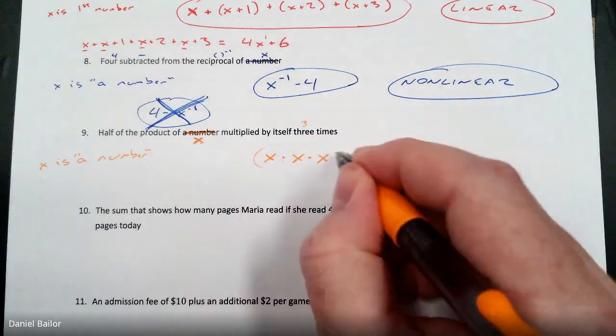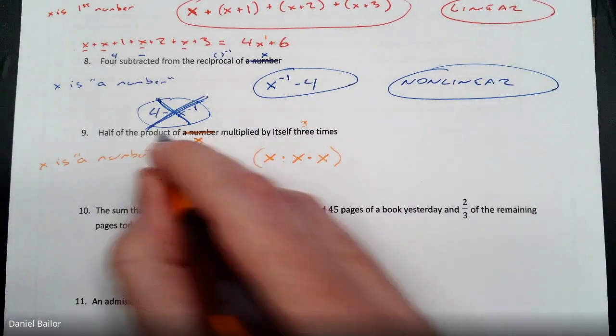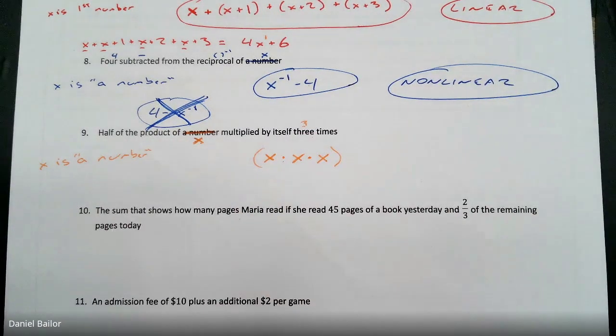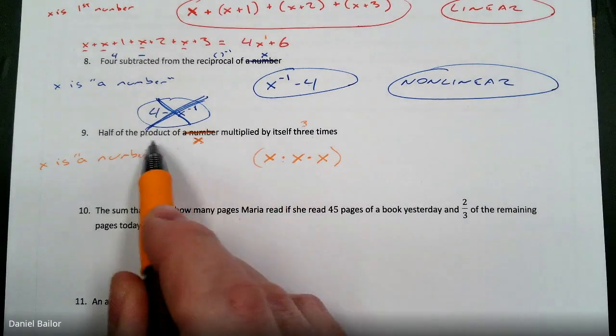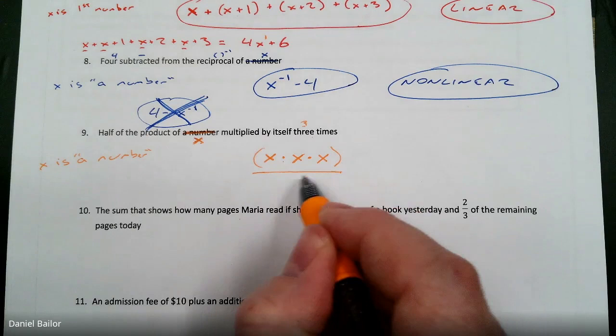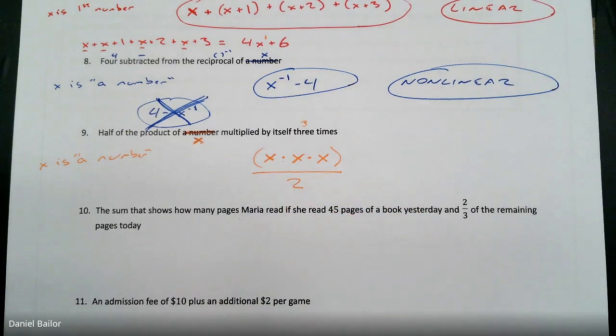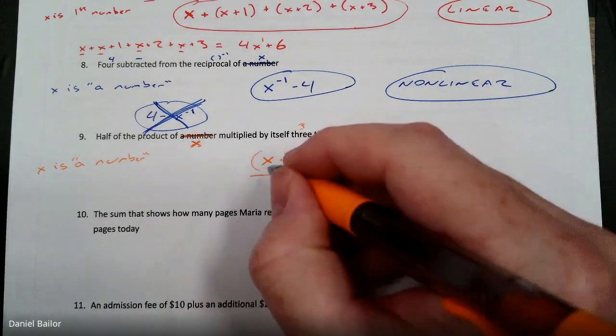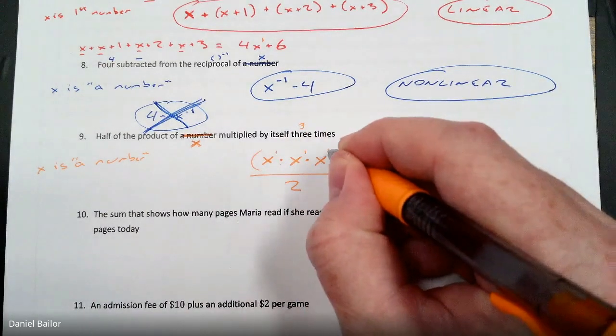So that's the first part. I did all this, but then I take half of that. And you do half of the product. So I take the product and I divide by 2. Now, that's the expression. You might be saying, Mr. Baylor, that is linear. I only see exponents of 1. It's x to the first times x to the first times x to the first.